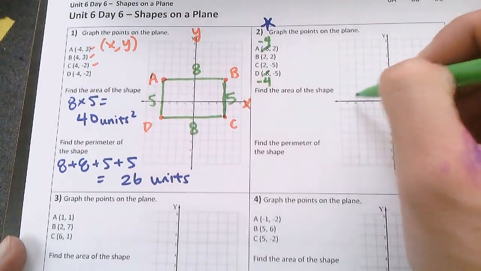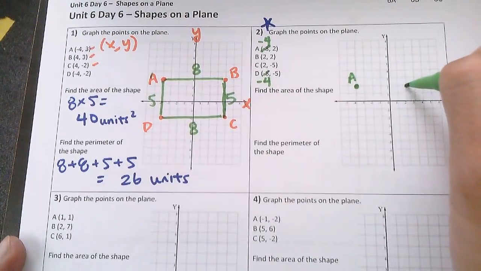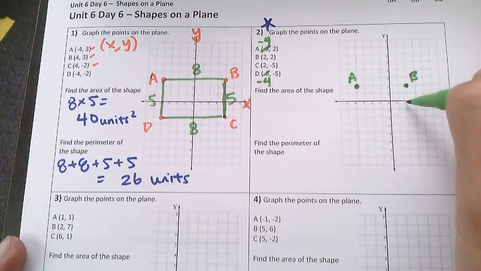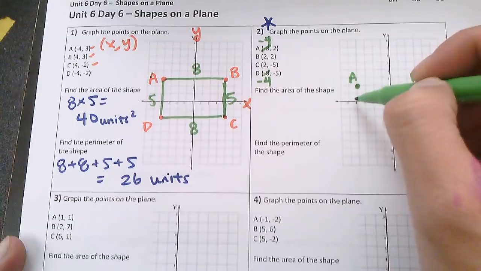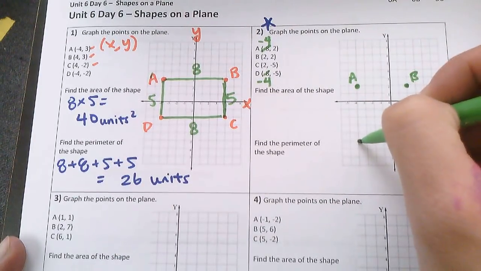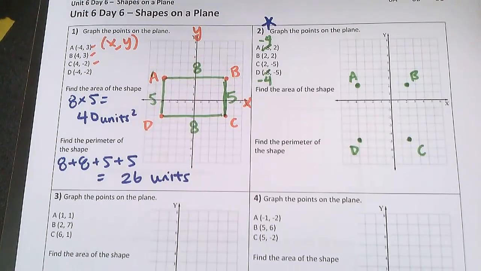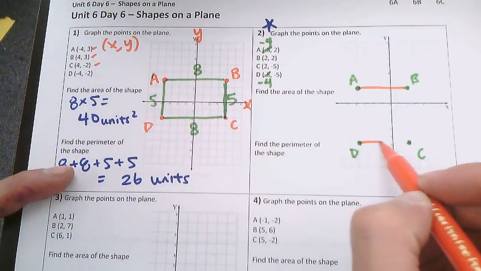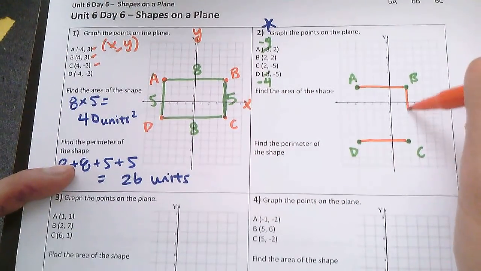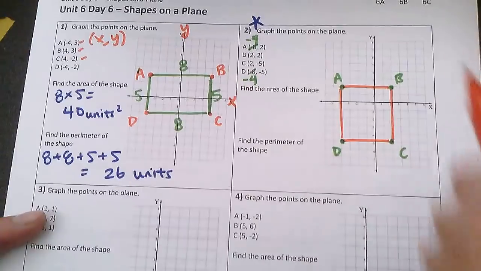Okay, so -4, 2. Point A is going to be there. 2, 2 is point B. 2, -5, which is down here, is point C. And -4, -5 is point D. Now let's connect them to form our shape. Figure out what are our side lengths from A to B.